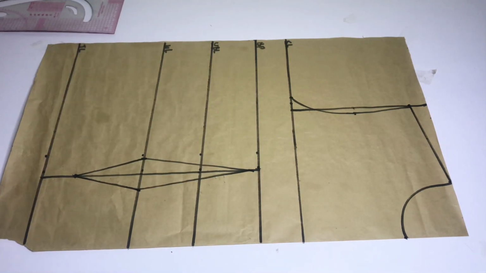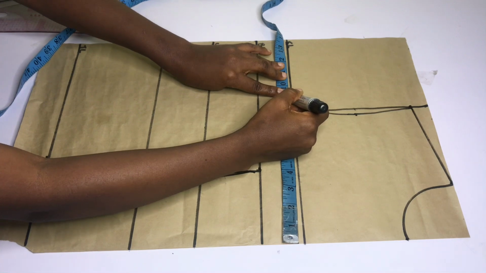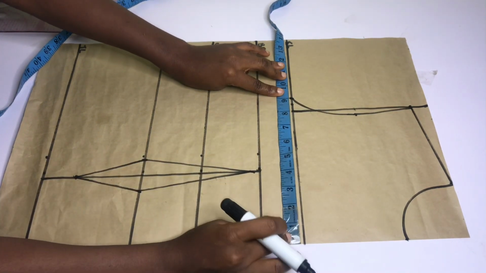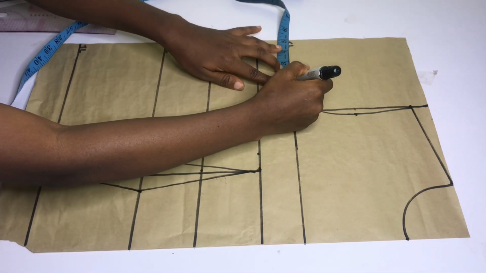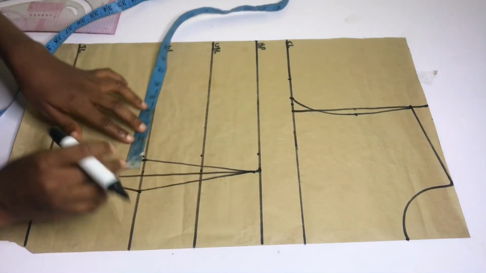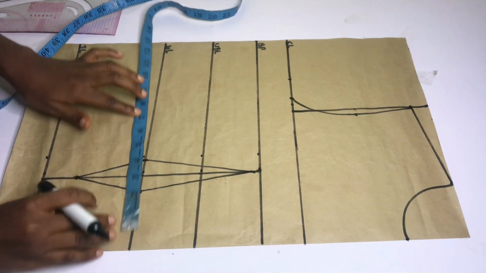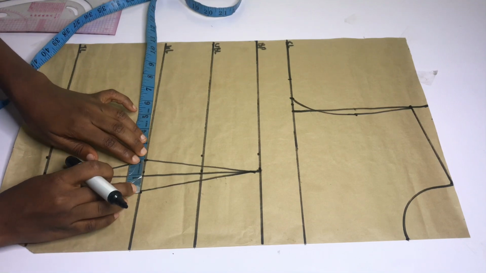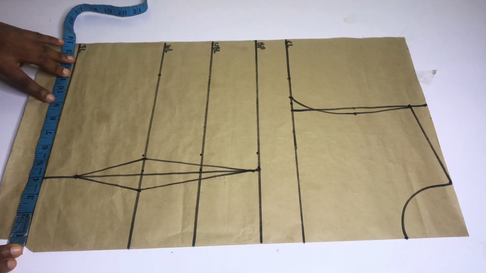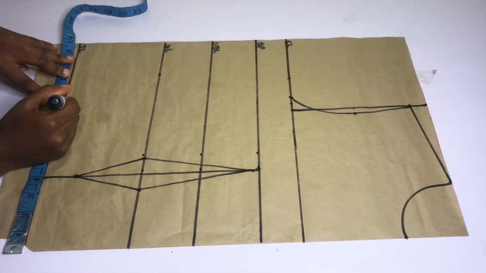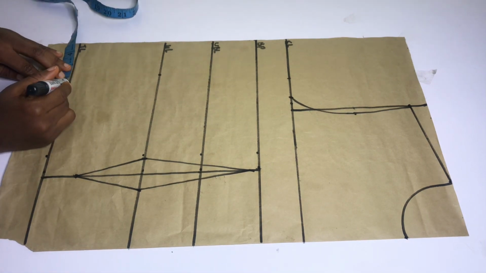The next thing I'll do is to start placing my measurement. I already have my bust circumference divided by 4 on the chest line. I'll go ahead and add my stitching allowance of 2 inches. On the waistline, I'm going to take my waist circumference divided by 4. I'll replace the dart, and I'll also add my stitching allowance. On the top length, I'm going to take my hip circumference divided by 4, and then I'll add my 2 inches stitching allowance. Then I'll connect all these dots into a straight line.